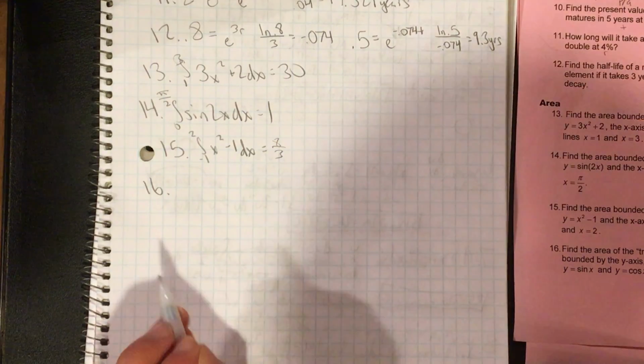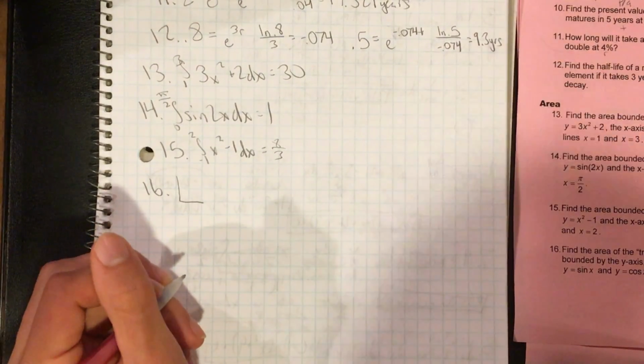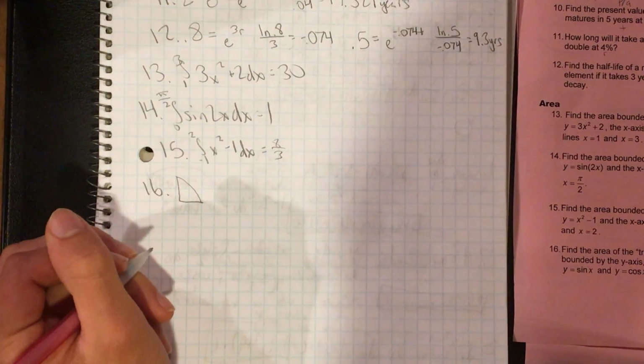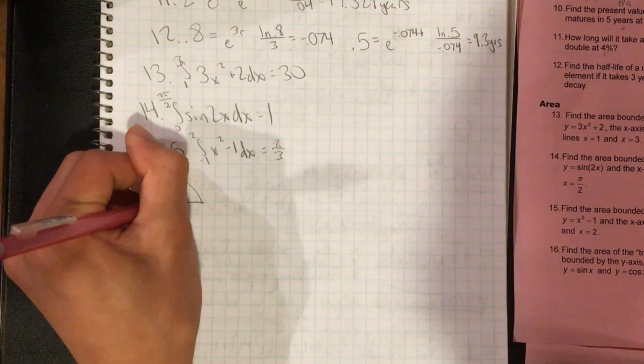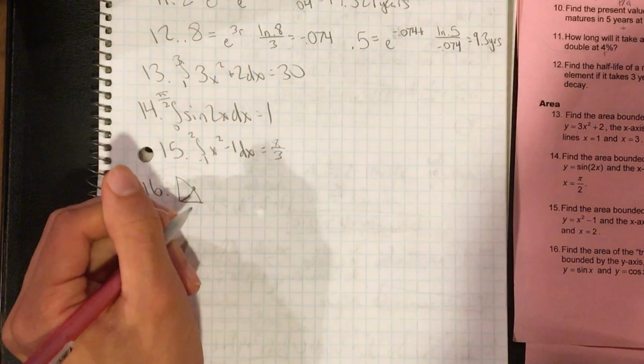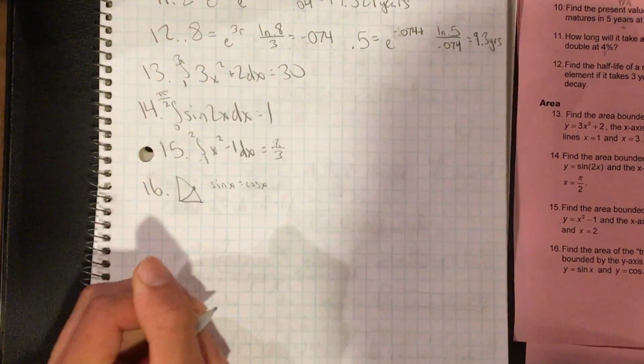16. Alright, so this one, you really have to visualize it. So I'm going to draw you a graph here. Let's start with cosine. Cosine of 0 is at 1, and it slowly decreases. Sine starts at 0, and it increases. Now, where does it intersect? This obviously isn't to scale, but when does sine x equal cosine x?